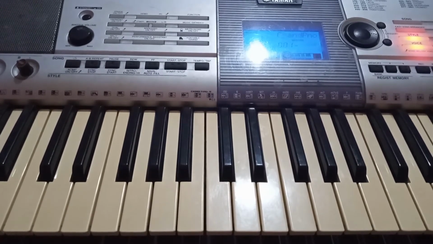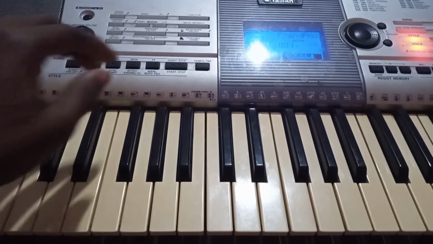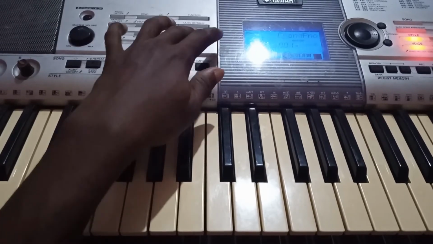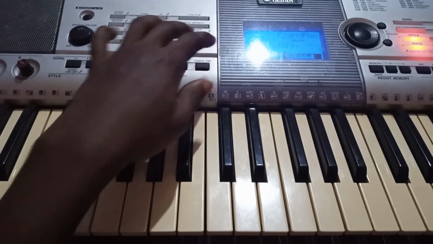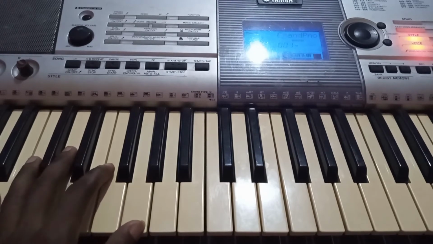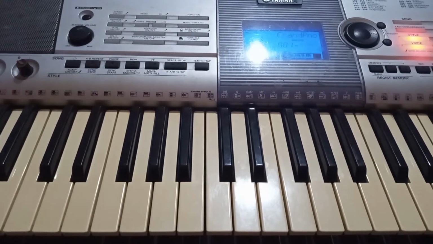So the next thing we are going to learn now is how to play with the metronome. Let's quickly learn how we can play with the metronome. So the metronome on the keyboard is going to guide us. It's very good to play with the metronome. So make sure you start from the low tempo, then you graduate from low tempo to high tempo.